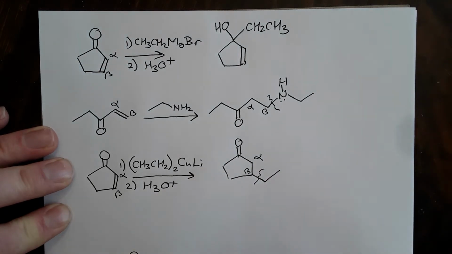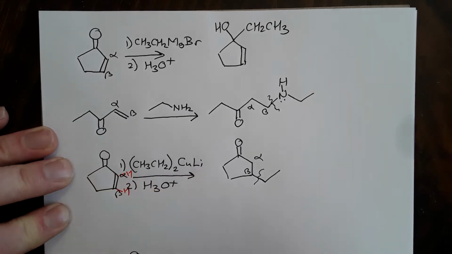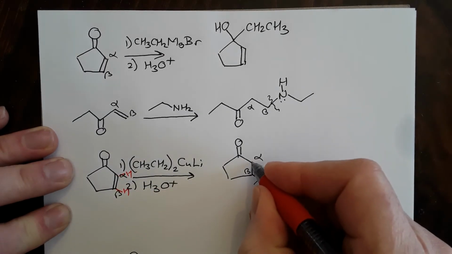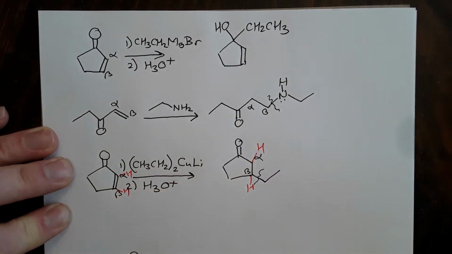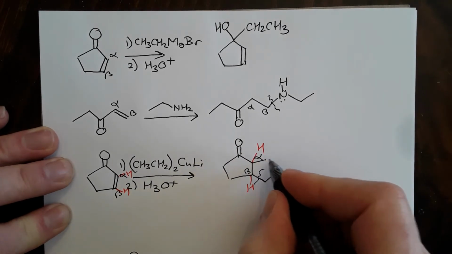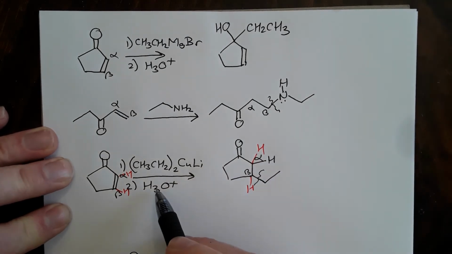And remember that we started out with 1 hydrogen here on the alpha carbon and 1 hydrogen on the beta carbon, and we still have the original hydrogen on each of them, and we have added the second hydrogen on there by adding H3O and protonating in that position.